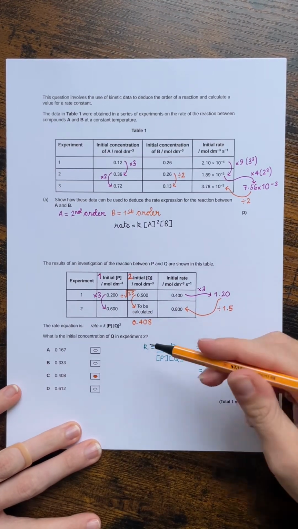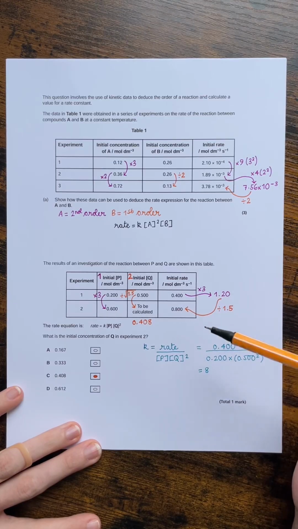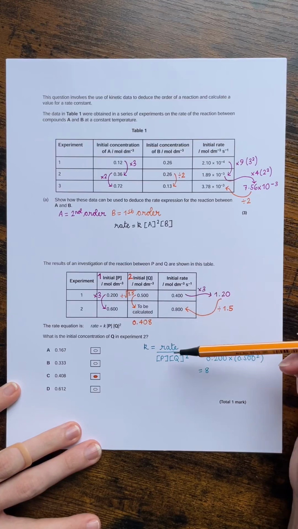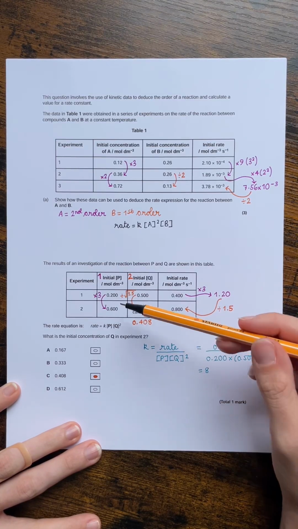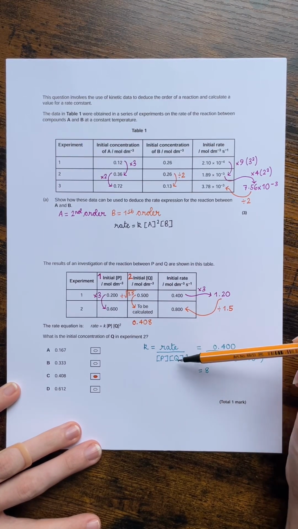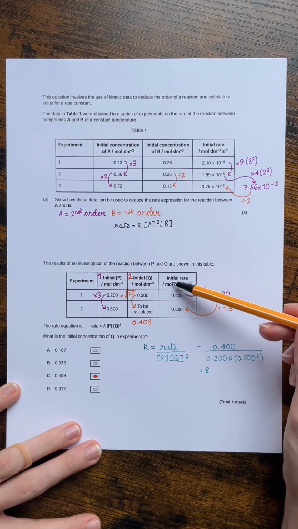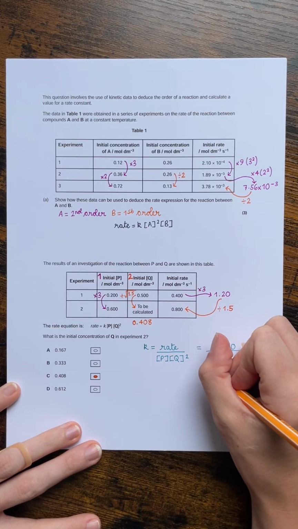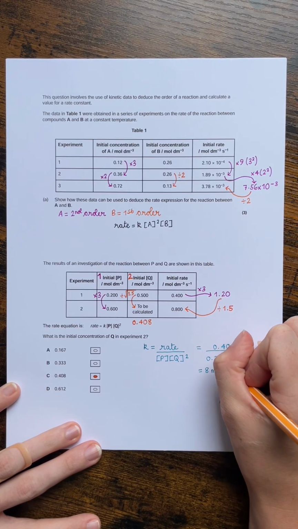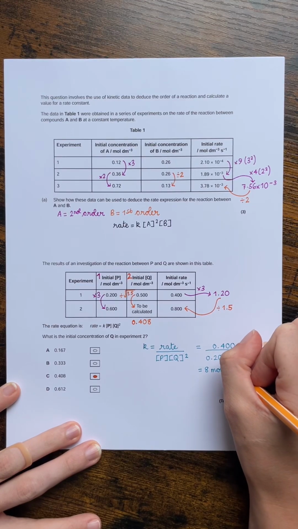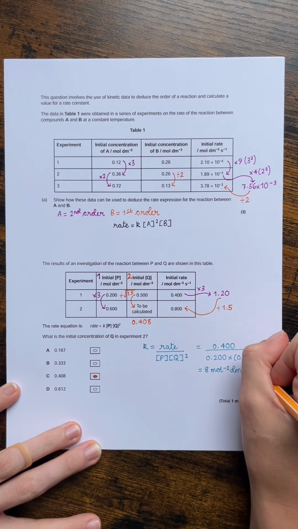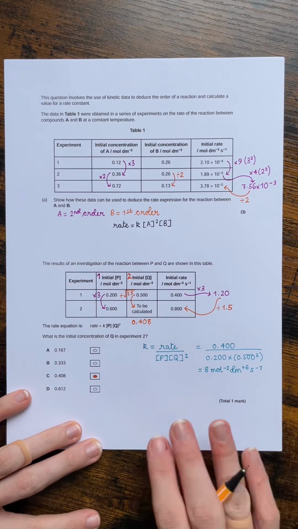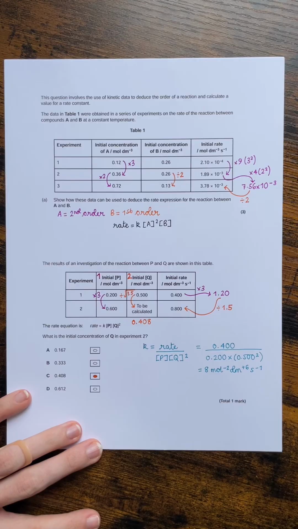Now, if you were asked to do this as a question, it would also ask you for the units of K. So we've got mol dm minus 3 for rate, and then we're going to be dividing by 3 lots of concentration units in total. One will cancel with the mol dm minus 3 in the rate, so we then have 2 lots of mol dm minus 3 on the bottom, which will become mol minus 2 dm plus 6. And then we've still got the s minus 1 from the rate units. Now, of course, that's not relevant for this particular question, and you wouldn't need to show any working out here because it is a multiple choice.